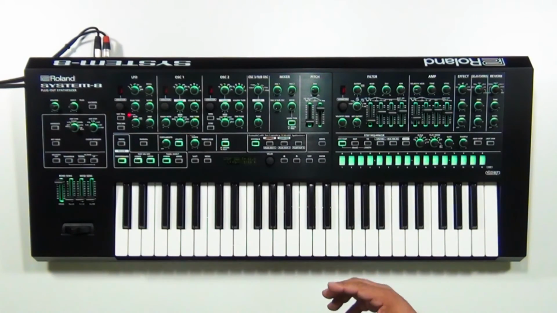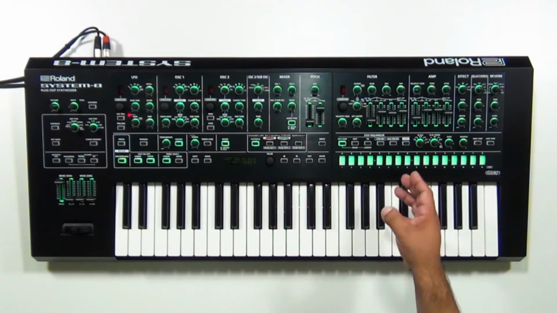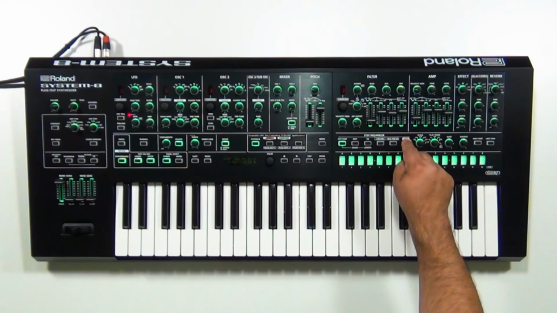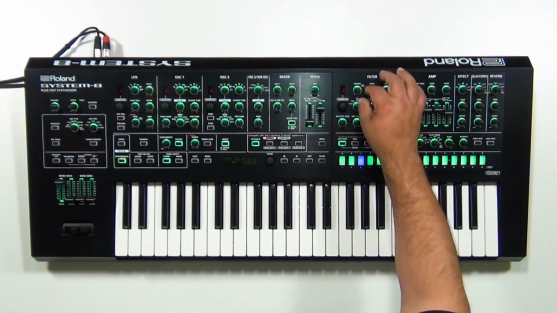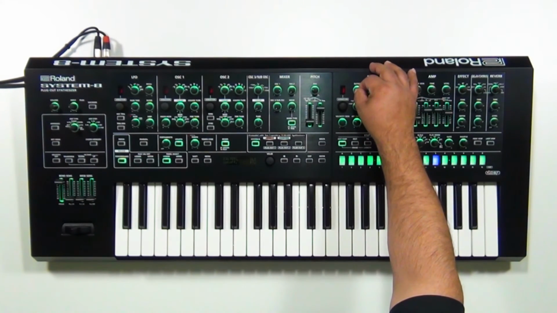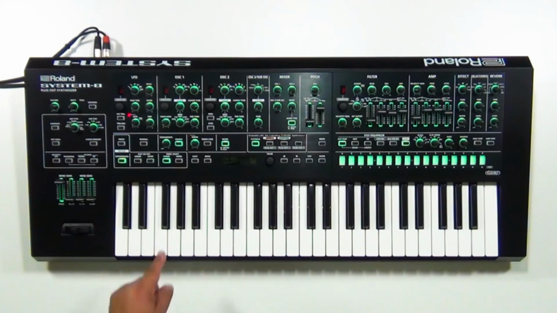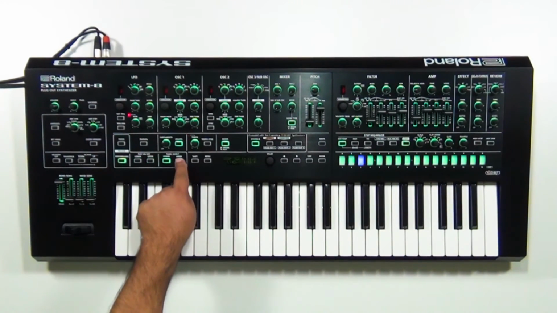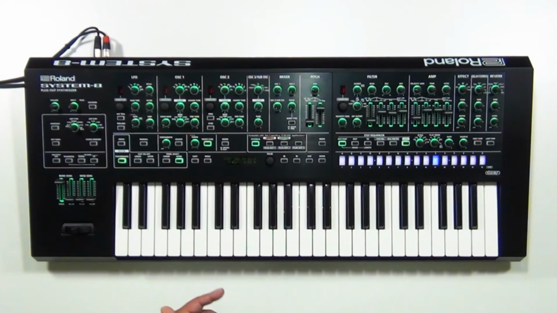Now if we wanted to, as that step sequence is playing, we can use our cutoff and resonance or any of the other different parameters in here and adjust it live. So let's have it going. Adjust our cutoff just a little bit. Now I'm going to hit panel select on the upper, and let's play.